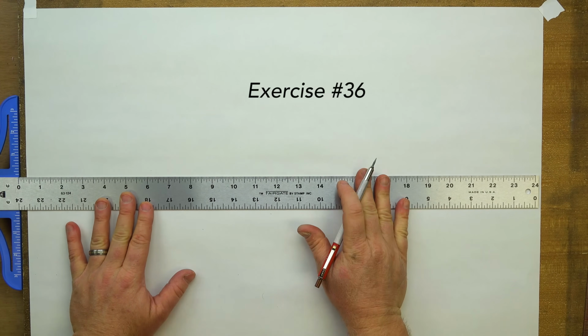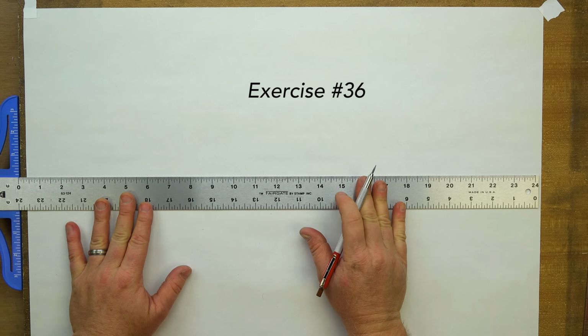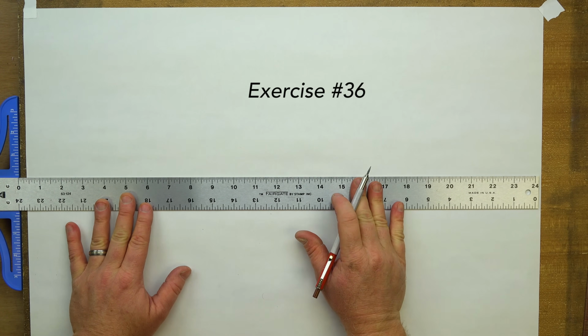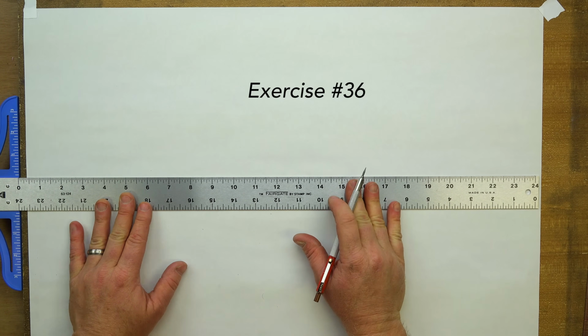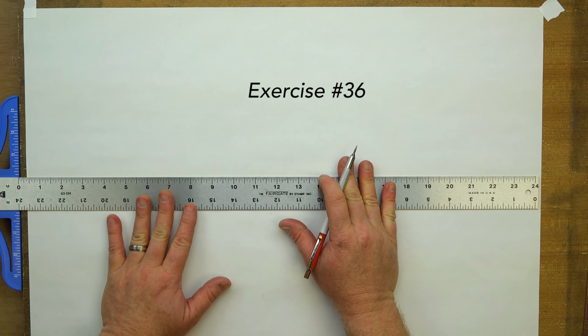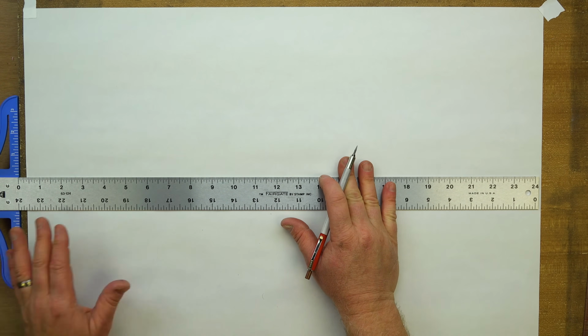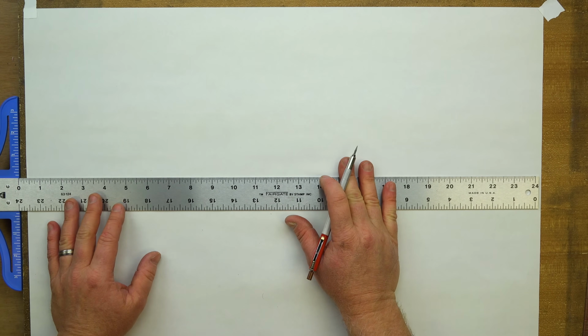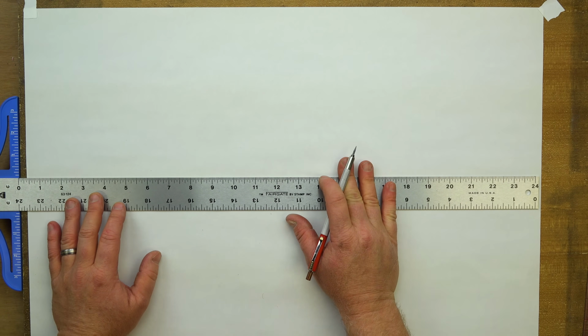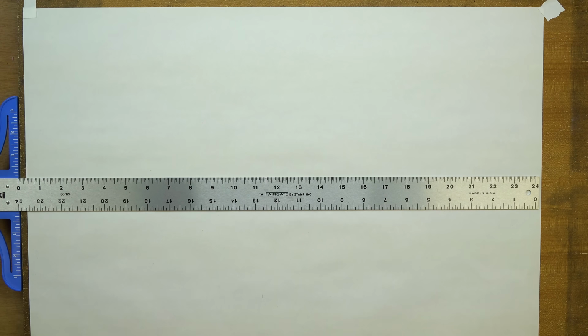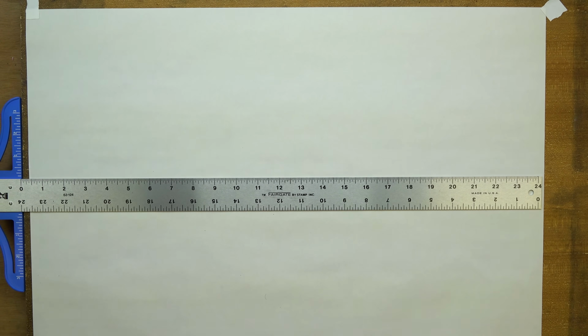So here we are with exercise 36 now, and we're in section number 4. This section is probably going to be a shorter section, but it's going to be about ellipses. So we're going to work with the wonderful ellipse, the oval, if you will, and I'll show you why they're pretty difficult in perspective and why they're useful in just drawing.